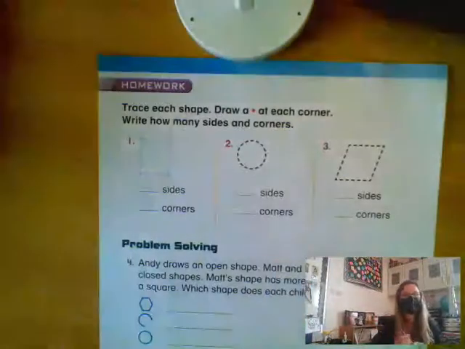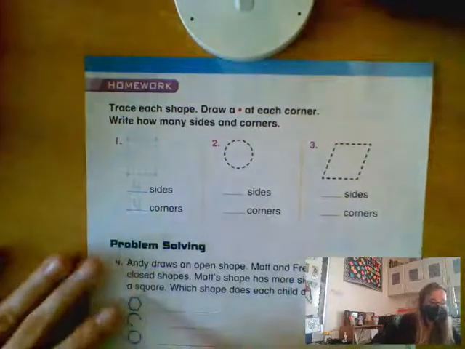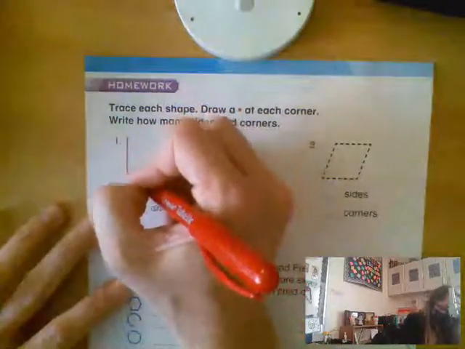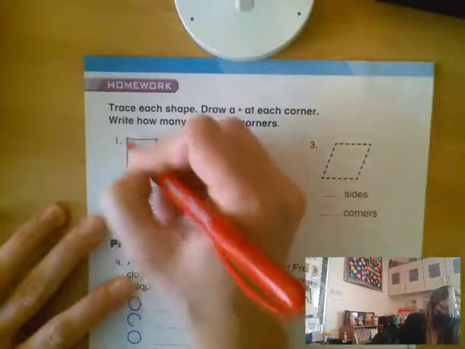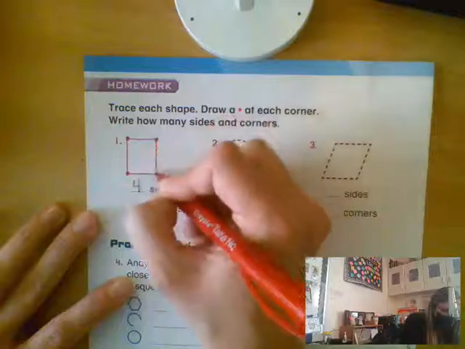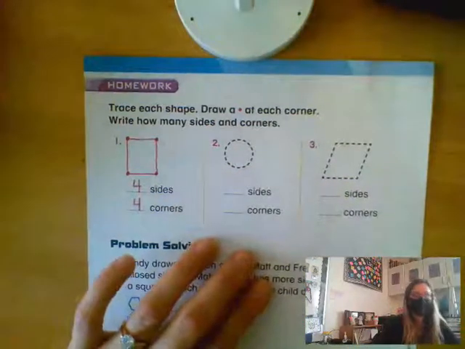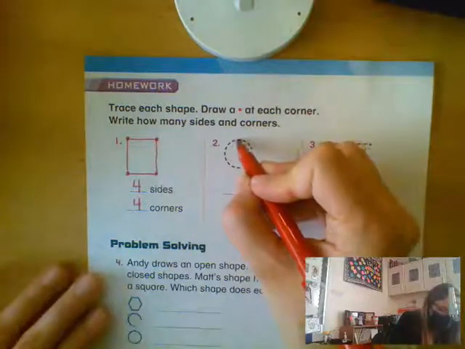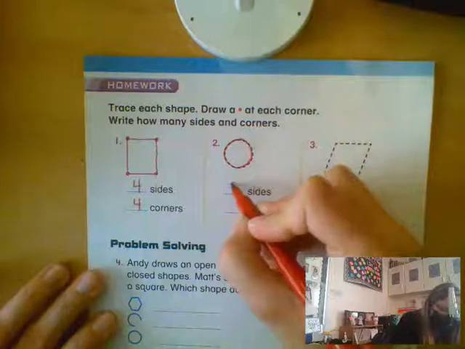We're on 490. It's the last page we're doing today. Johnny, for number 1, we trace the shape. 1, 2, 3, 4. It has 4 sides. We put dots on the corners. 1, 2, 3, 4. We have 4 corners. Isaac, number 2, trace it. How many sides does it have? 0. Oh, it has 0. Good job.